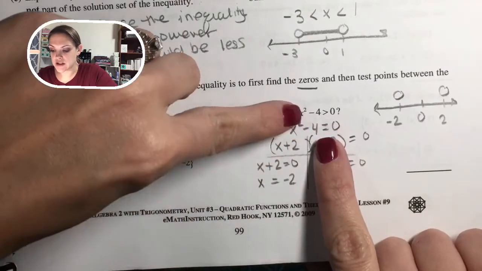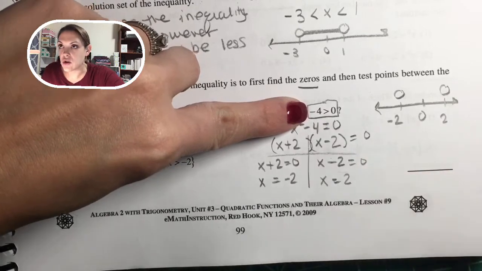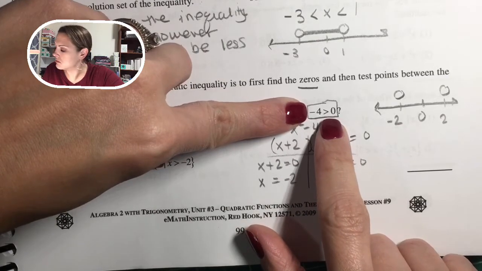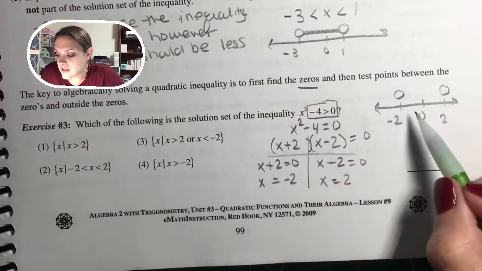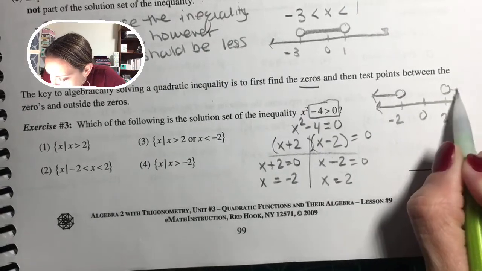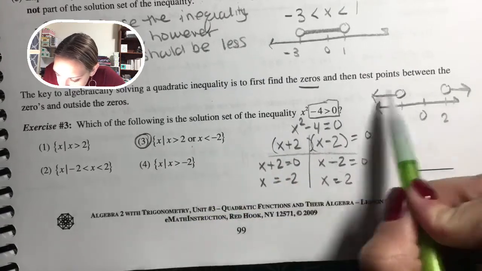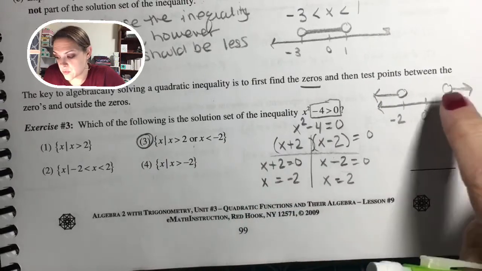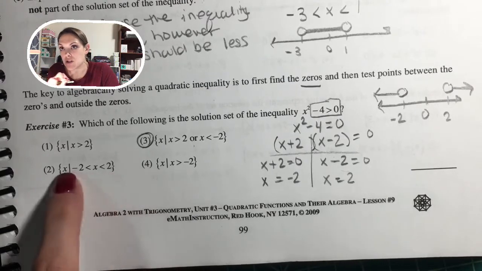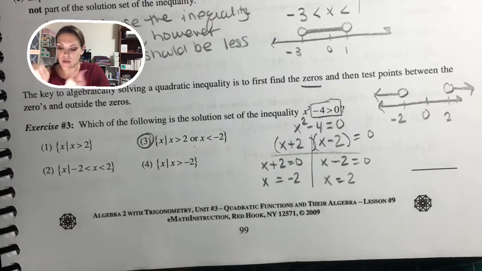What's going to happen if I plug a 0 right there? I'm going to get this. So is that true or false? Is -4 bigger than 0? Nope. Okay, so that means 0 is not a solution, and our answers are this way instead of on the inside. Okay, which means our answer is this way or this way, instead of having the shading be in between the two numbers. So this is when the shading is in between because our x is in the middle, and this is when they're either way.